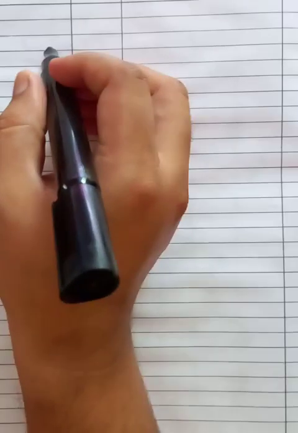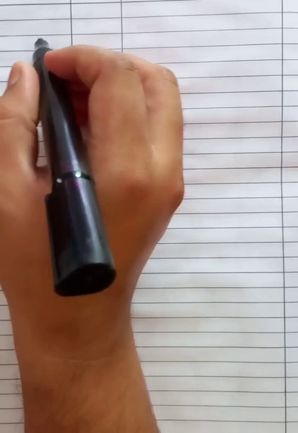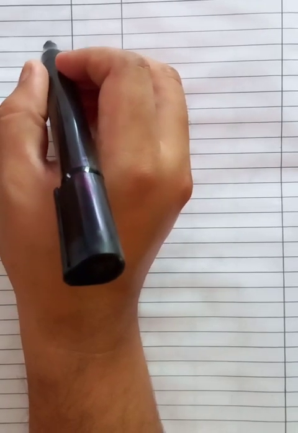Let's see the English alphabet. So these are the capital letters, all are in the bigger one. Okay, let's start with A here. So this is going to be A.